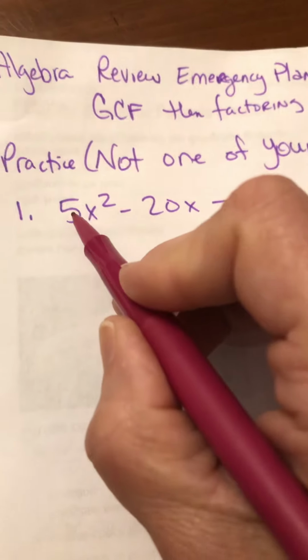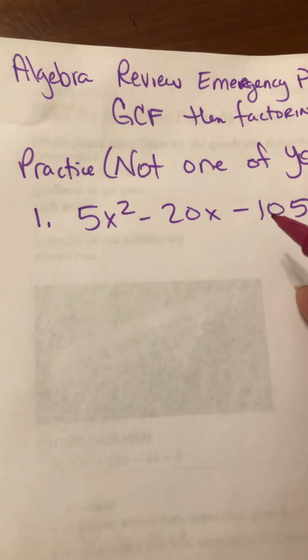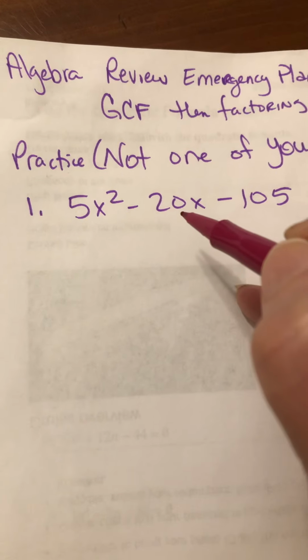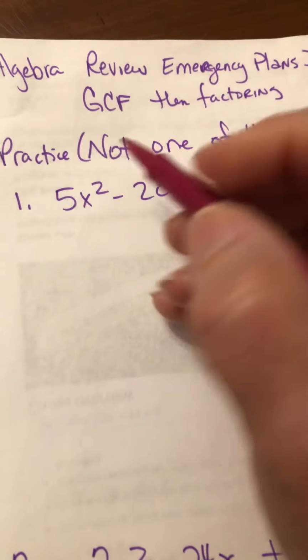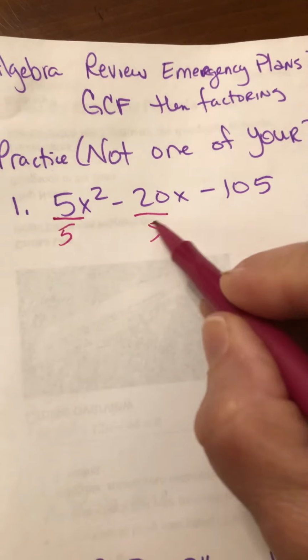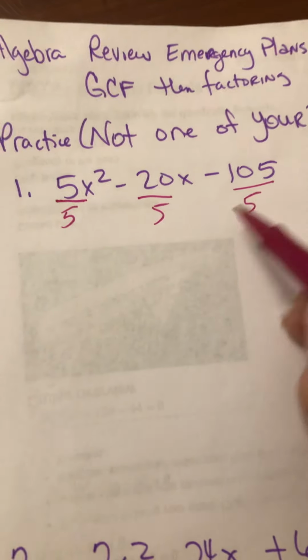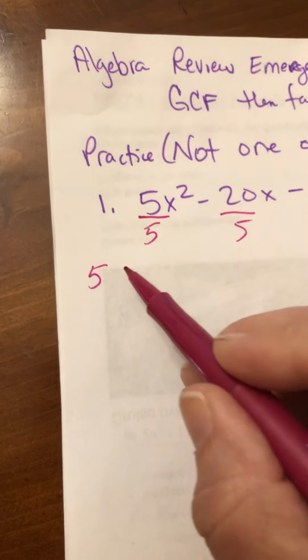So I'm going to look and see, okay, I've got a 5 here. Are all 3 terms divisible by 5? Well, you remember the rule for 5s? If it ends in 0 or 5, it's divisible by 5. Oh boy, it sure is. Let's go ahead and factor out that 5. The 5 is the greatest common factor for these. So we're going to factor out that 5. We're going to move that 5 out front. Yay, the 5's out front.